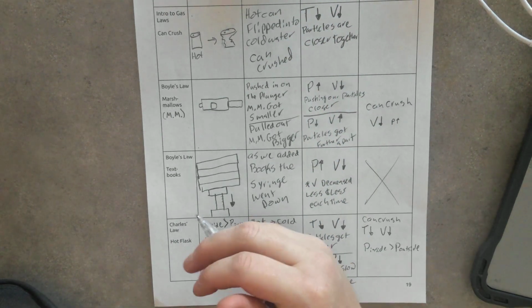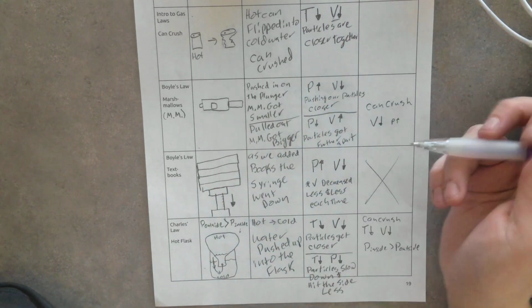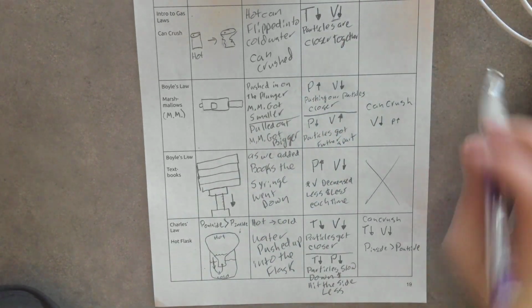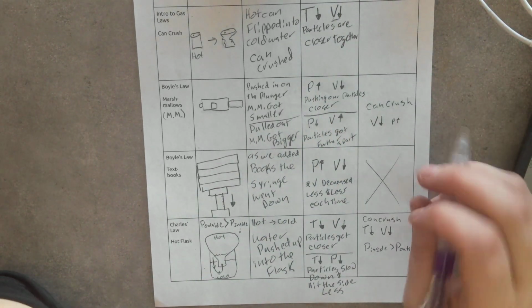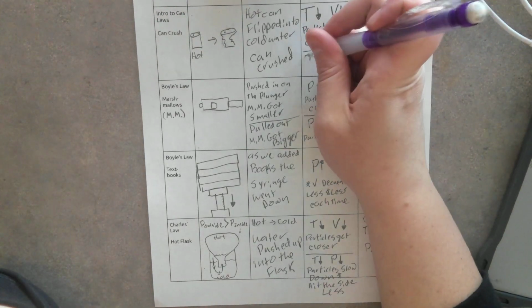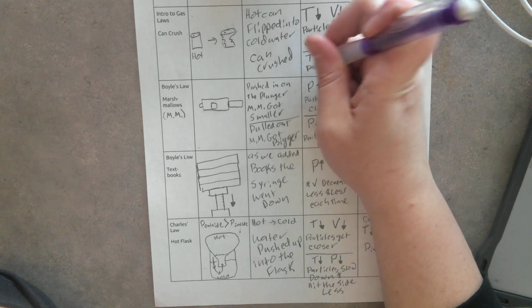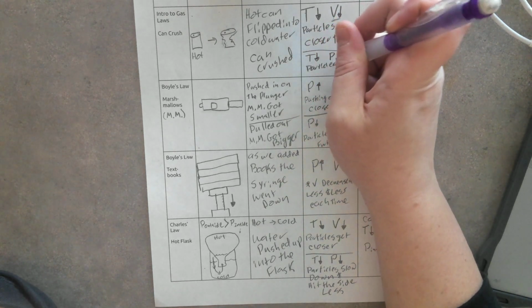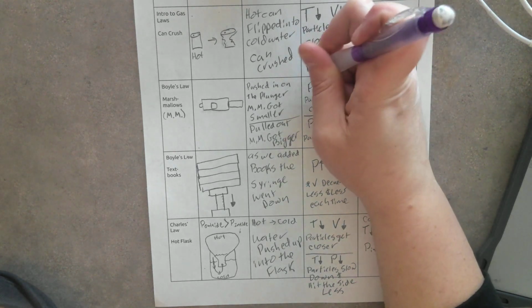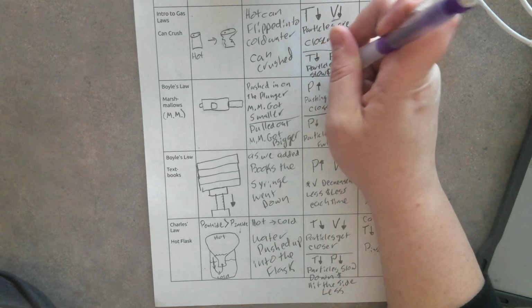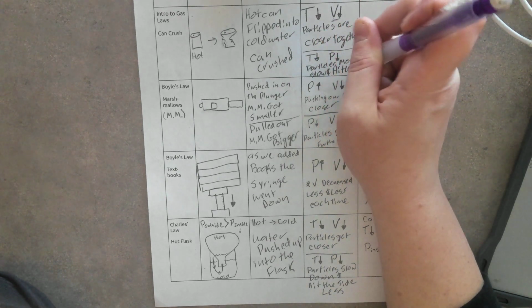So those particles are close together, they take up less space. But there's something else going on here. We also need to think about the fact that when the temperature goes down, the pressure goes down because the particles move slow and hit less.